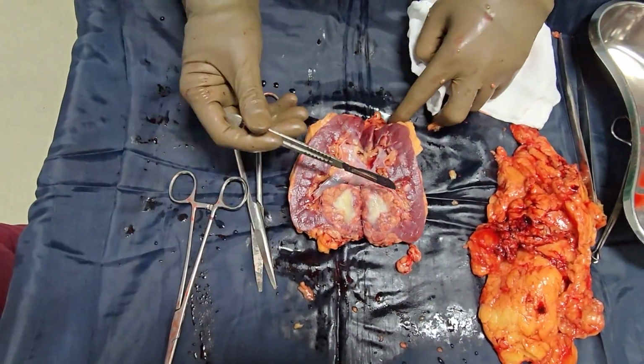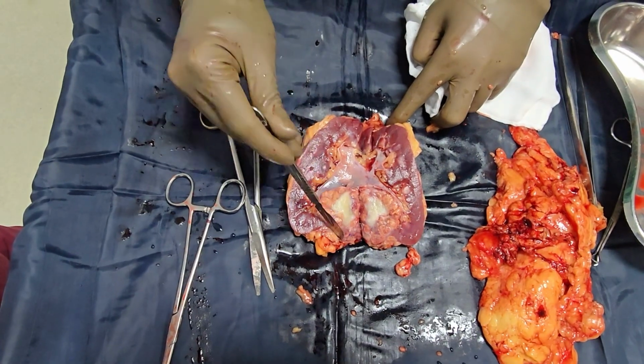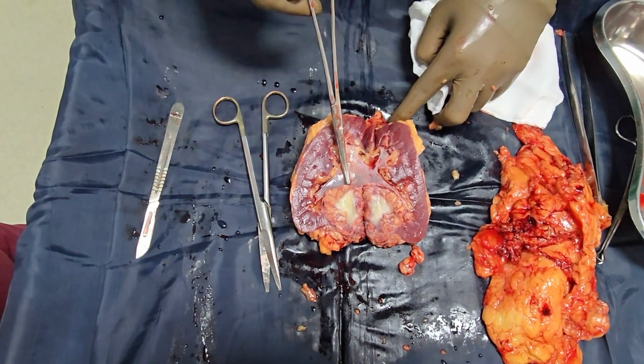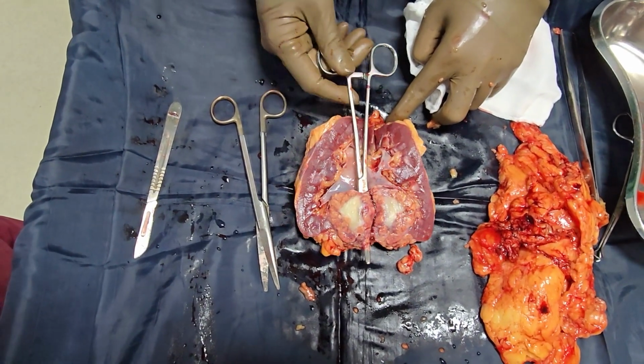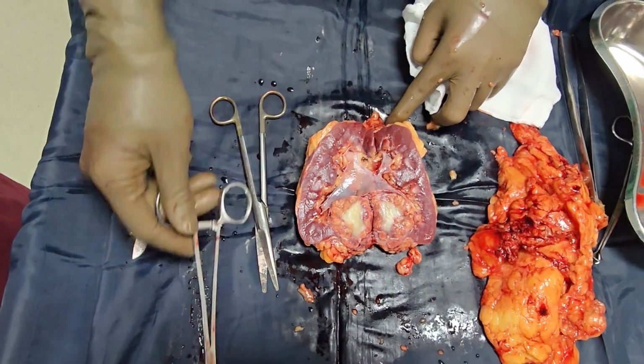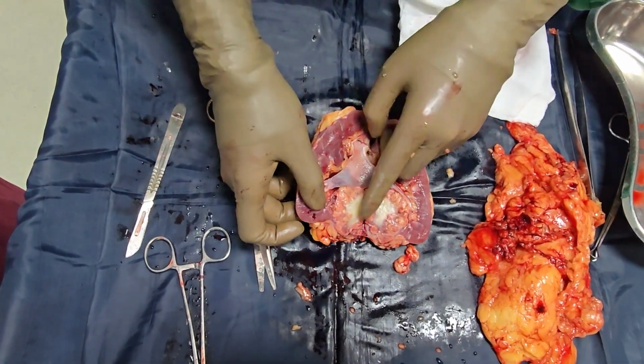This here is the tumor complete. And as I put my artery forceps, you can see the tumor is going, or say, engulfing the ureter.